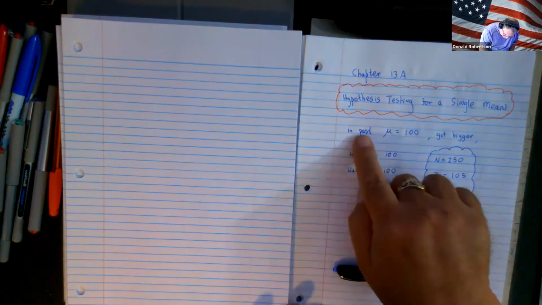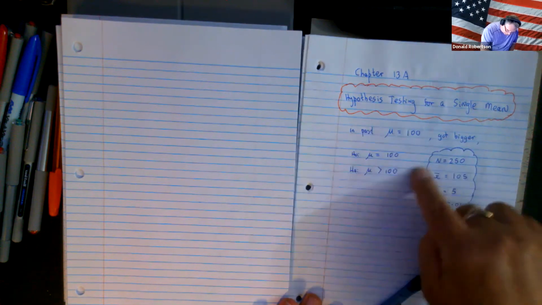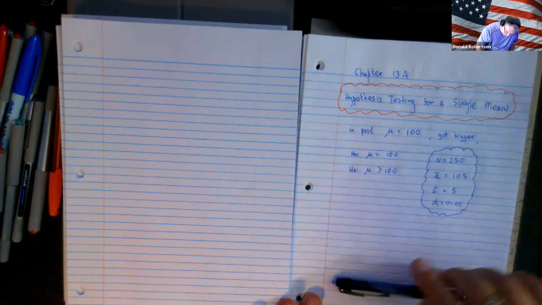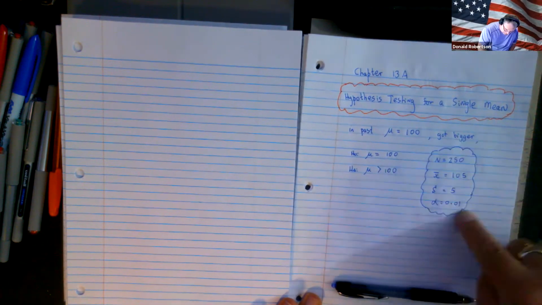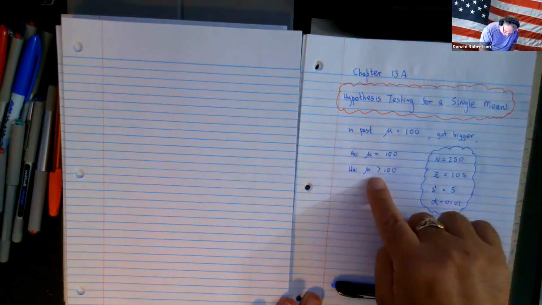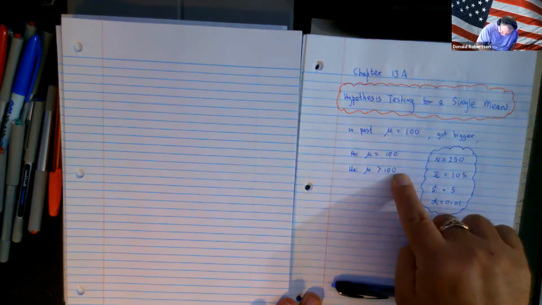So that is basically what a typical hypothesis test looks like. You're told something used to be true, you think it's changed in some way. This is what your null and alternate are going to look like. This is the information that you've collected to try and see if you can prove that there has been an increase.